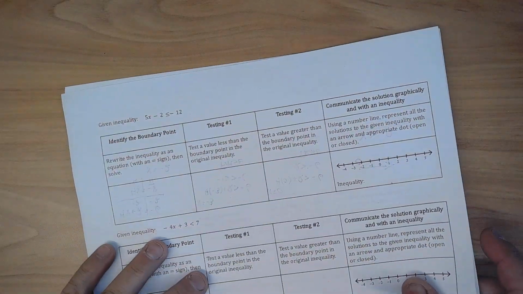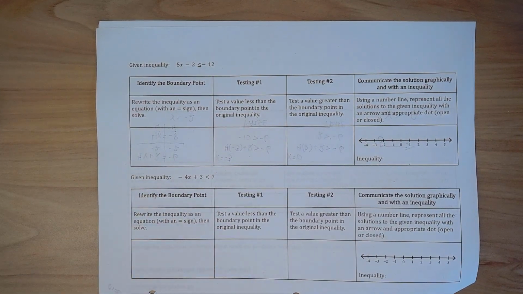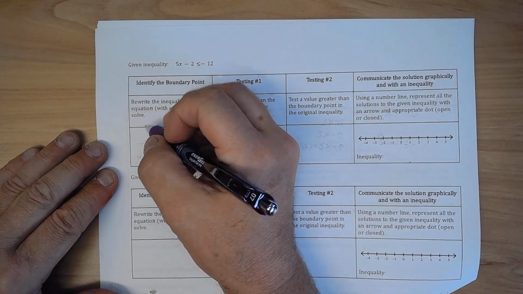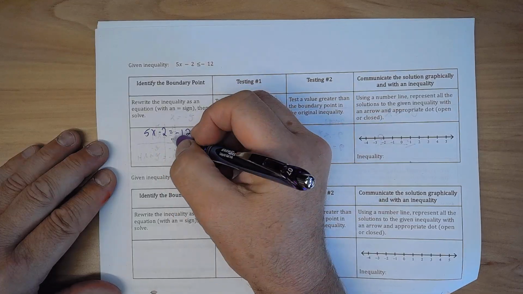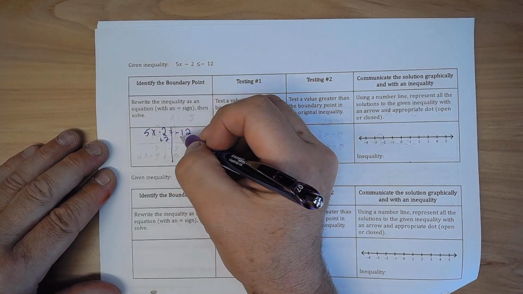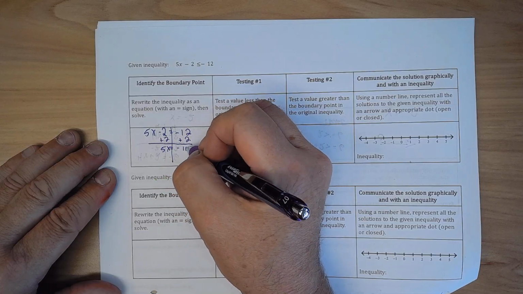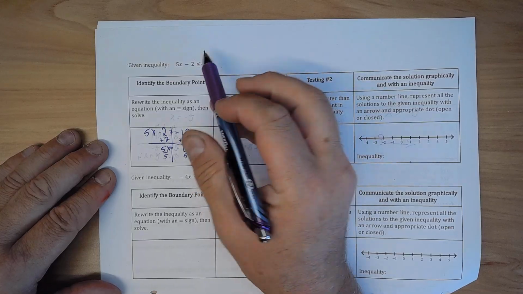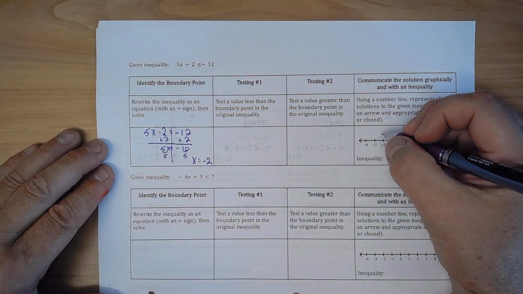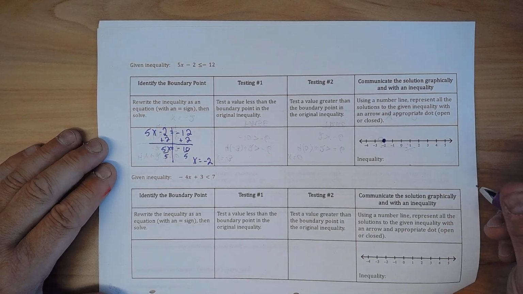All right, switching to the next page, we have some more practice problems here. What I will do is go through the next one quickly and then just write the solutions for the rest. So we've got 5x minus 2 equals negative 12. Solving this, add 2. 5x equals negative 10. Divide by 5. And we get x equals negative 2 again. But this time notice that there's an equals, which means I'm going to put a solid dot. I'm going to fill in that dot to show that that's part of the solution.